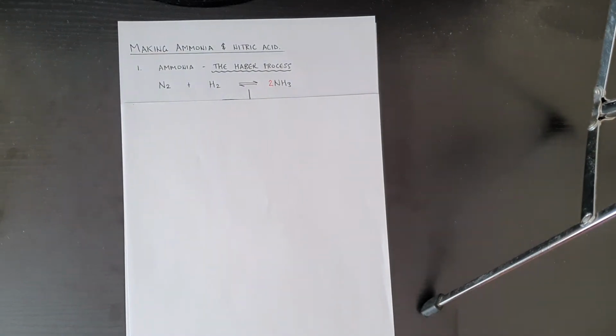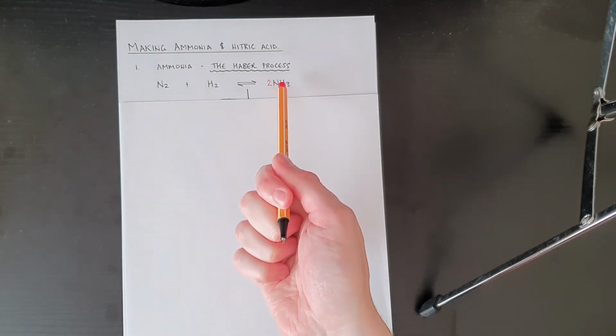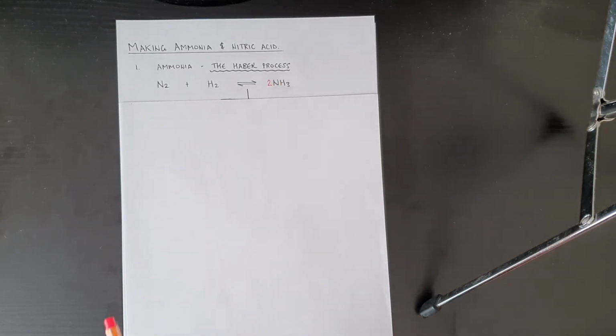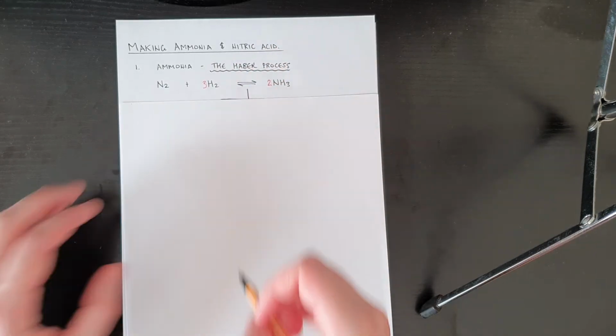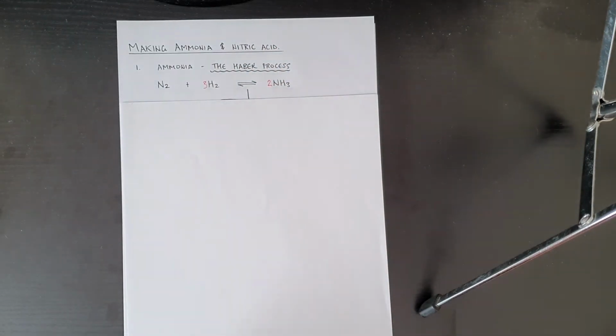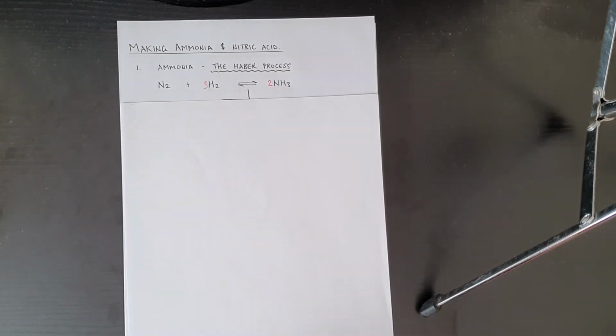So now the nitrogens are balanced. However, we now have 6 hydrogens in total on the right-hand side because there's 3 originally, and now that's been times by 2. And we only have 2 on the left, so we're going to have to multiply that 2 by 3 to make sure we have 6 hydrogens on both sides. So now that this equation is balanced, we can discuss what actually happens in this reaction.